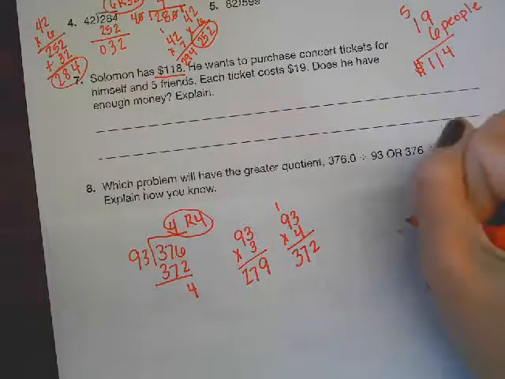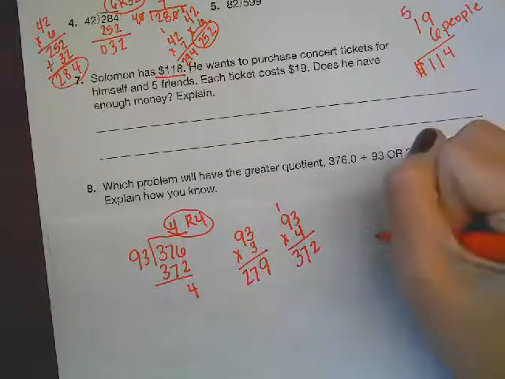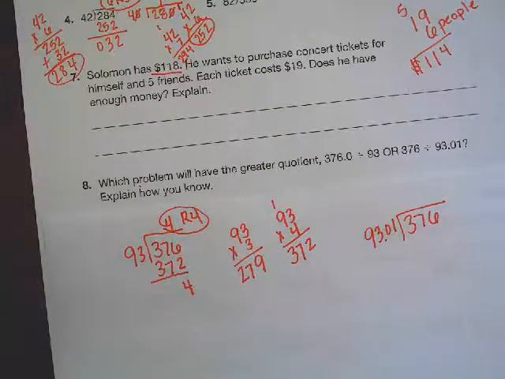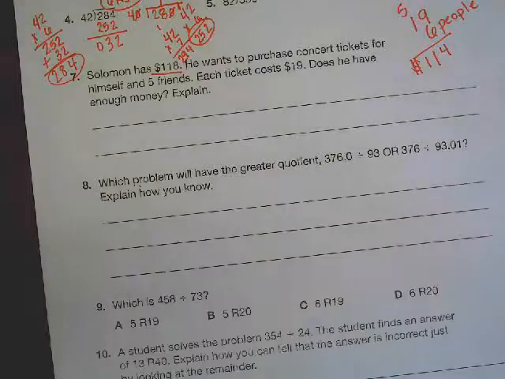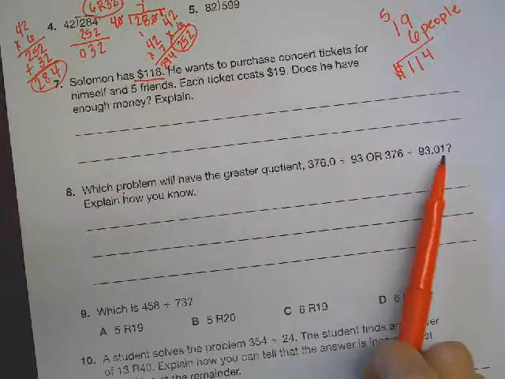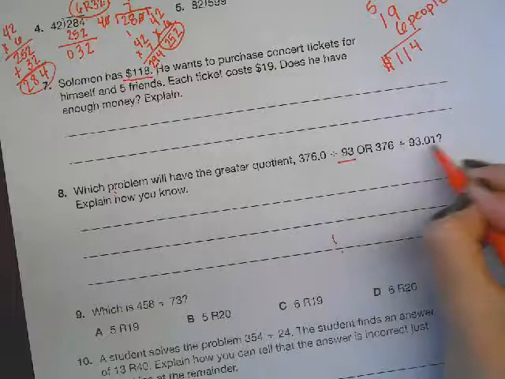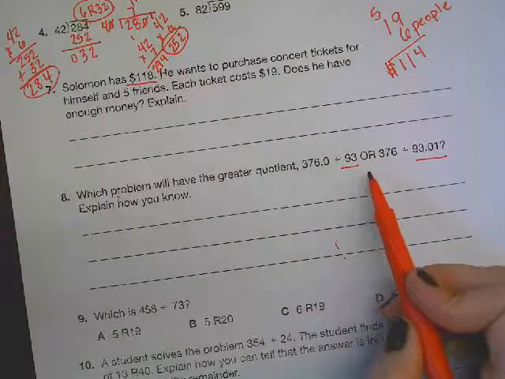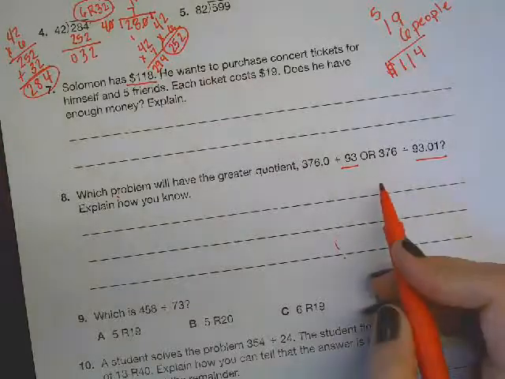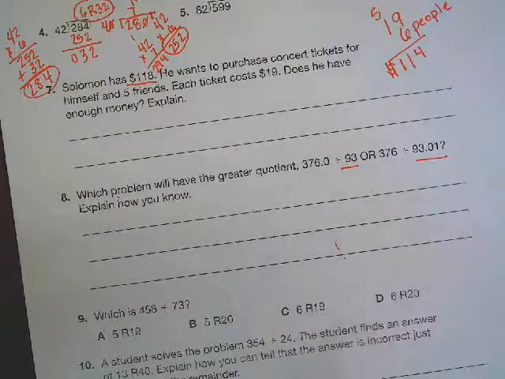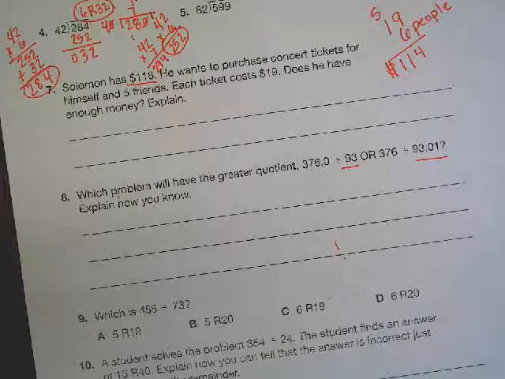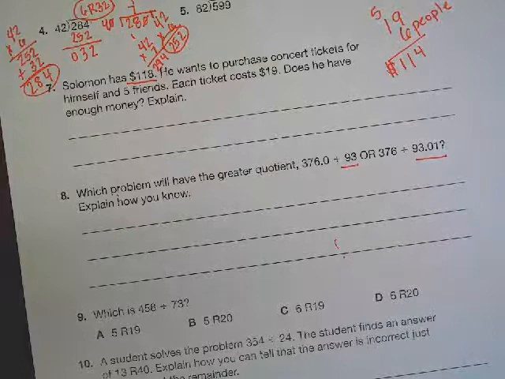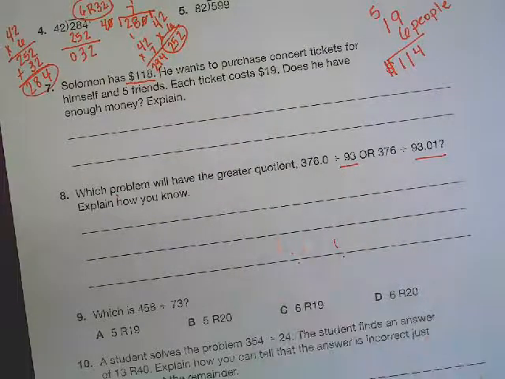So this one says 376 divided by 93.01. Now, we have not done any kind of division with these decimals like this. But what you do need to know is that with this, if you look at your divisors here, if the dividend is divided by a smaller divisor, then it will have a greater quotient. Let me say that again. If the dividend, which is 376, is divided by a smaller divisor, the quotient will be larger.